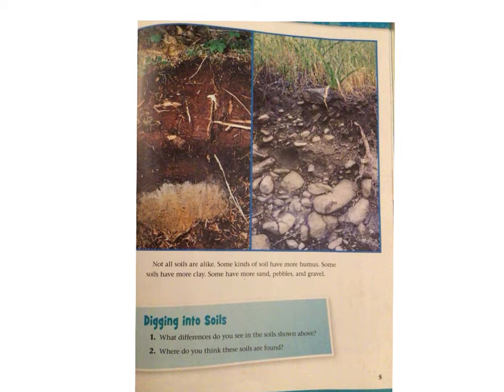Not all soils are alike. Some kinds of soil have more humus. Some soils have more clay. Some have more sand, pebbles, and gravel. Digging into soils. What differences do you see in the soils shown above? Where do you think these soils are found?